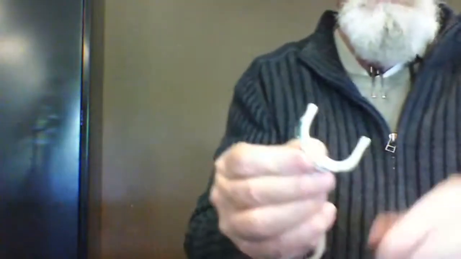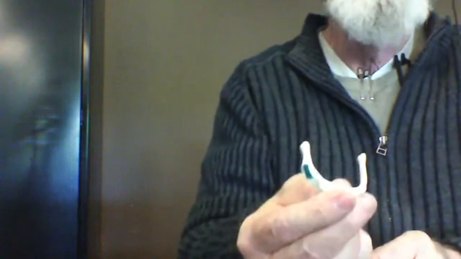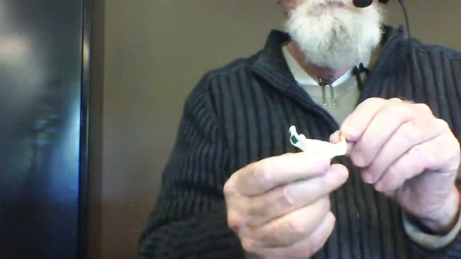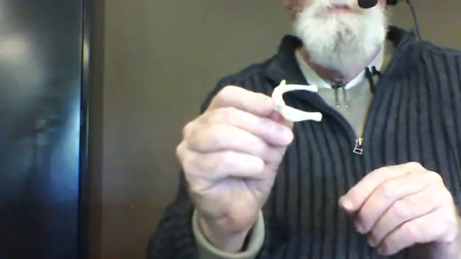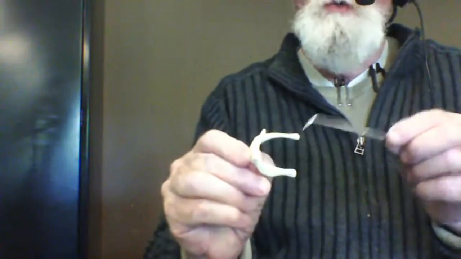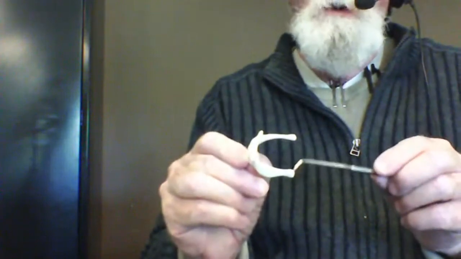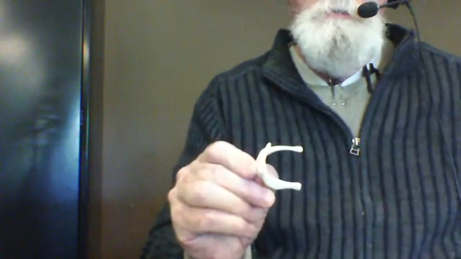Finally, I want to show you the hyoid bone. It's a simple U-shaped bone, and it's right up here in my neck. And it is an anchor for the tongue, and it has a couple of points called horns. The small ones are the lesser horns. The larger ones are the greater horns.